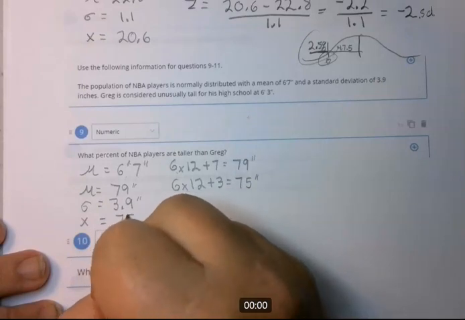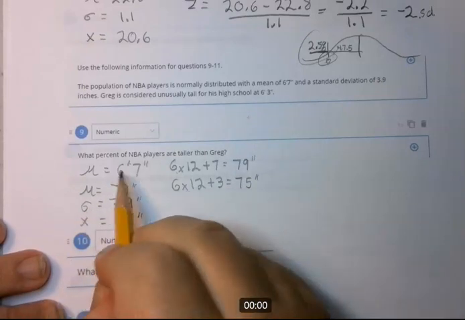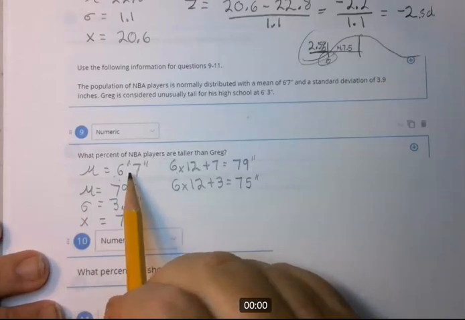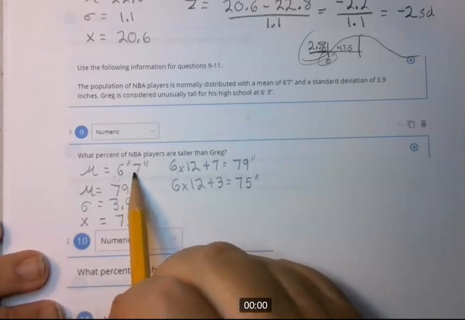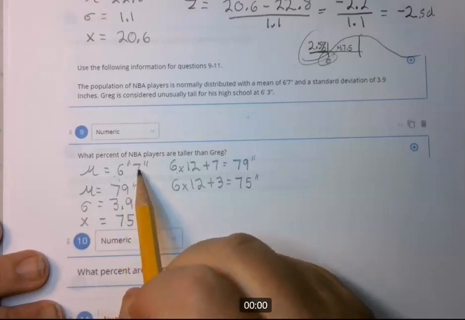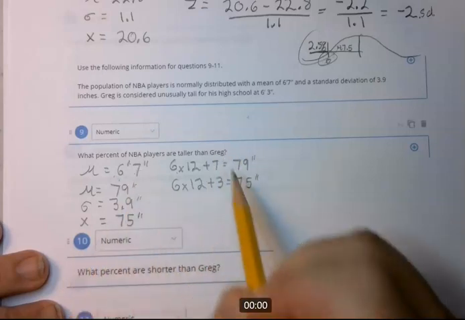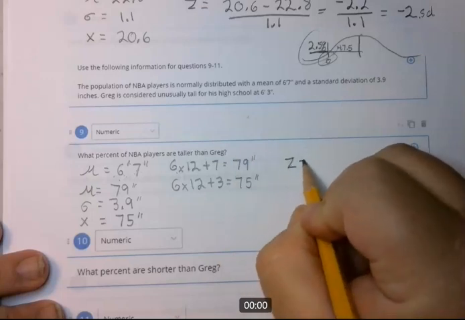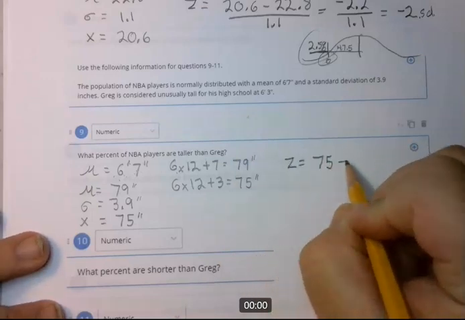Again, we had to do that because feet and inches are not a decimal base 10 system. So you can't say 6.7. It's 6 times 12 plus 7 more inches. Okay, so now we can go ahead and work the problem here.